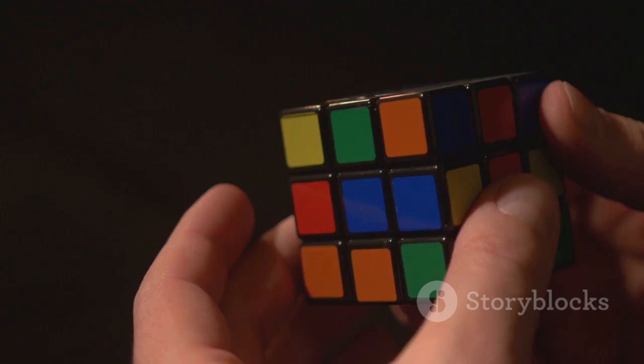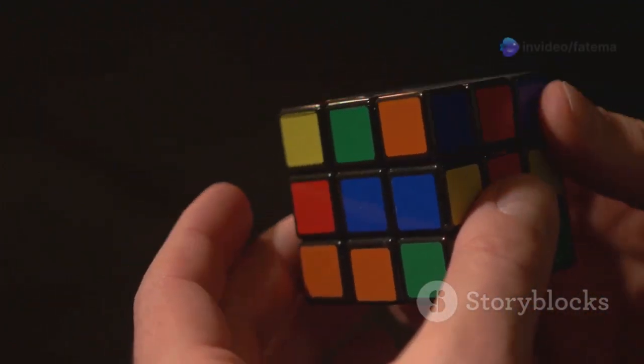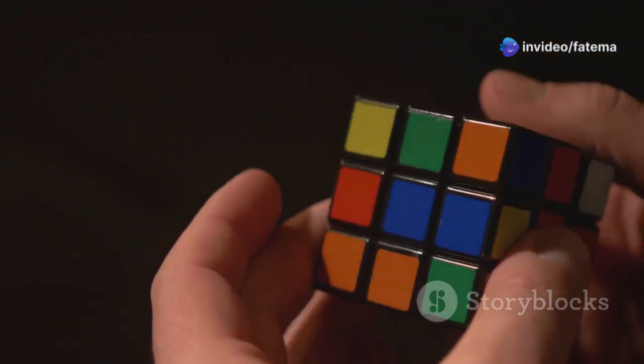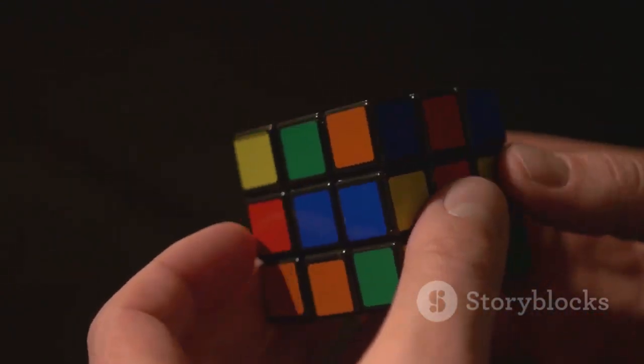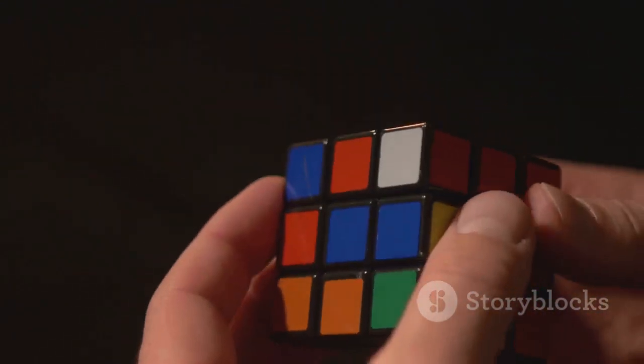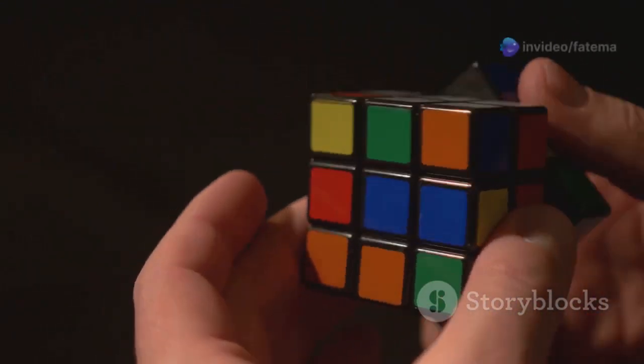The first part is U R U' L' U R' U' L. The second part is simply the first part executed in reverse, L' U' R U L U R' U'. Let's break down the first part. 1. U. Rotate the top layer 1 turn clockwise. 2. R. Rotate the right face 1 turn clockwise. 3. U'. Rotate the top layer 1 turn counterclockwise.